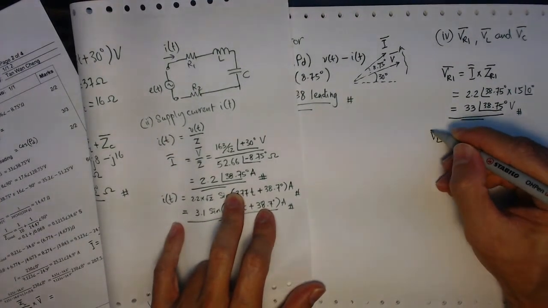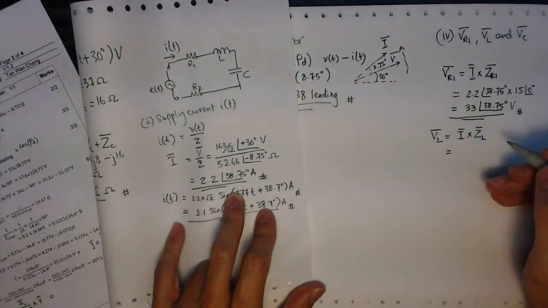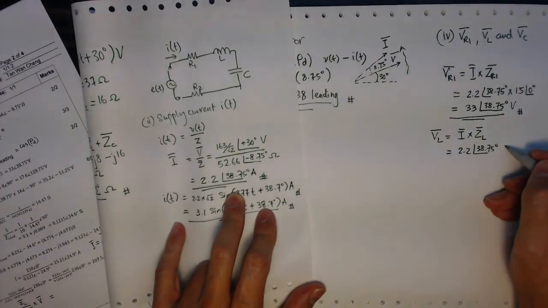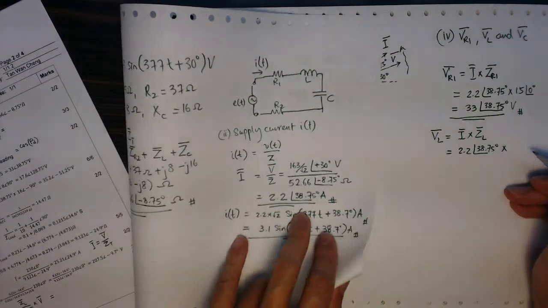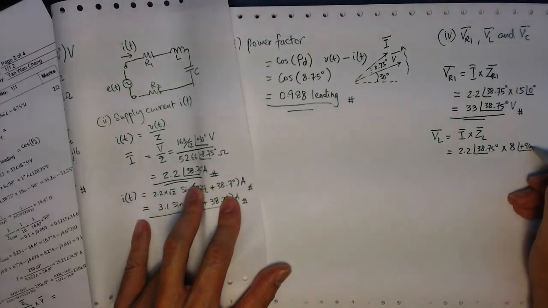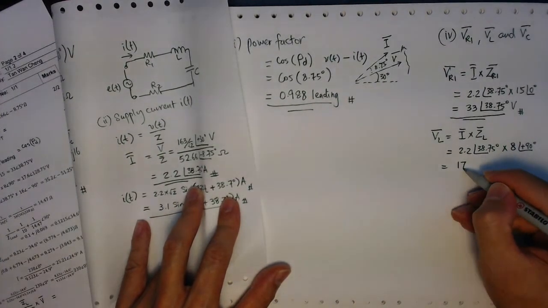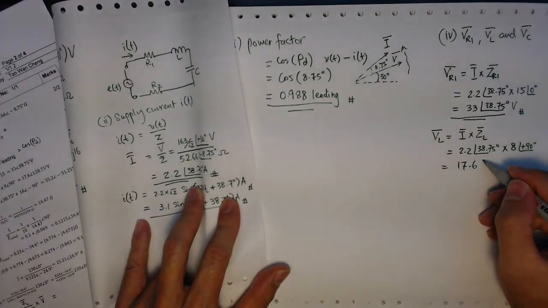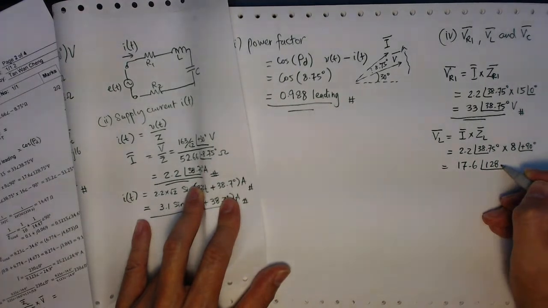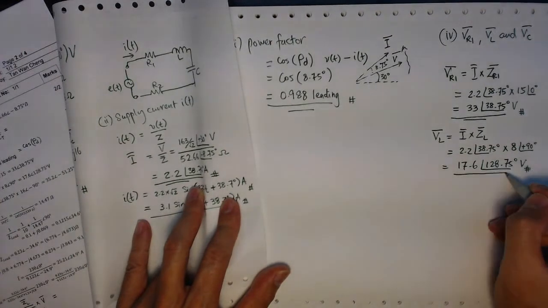Similarly, the voltage across the inductor is I multiplied by ZL. Now, here should be 2.2 at an angle of 38.75 degree multiplied by the impedance. Impedance is 8, but this time we have a positive 90 degrees. That will give me about 17.6 at an angle of 90 plus 38.75. That's 128.75 degrees. Okay, that's the second answer for this question.